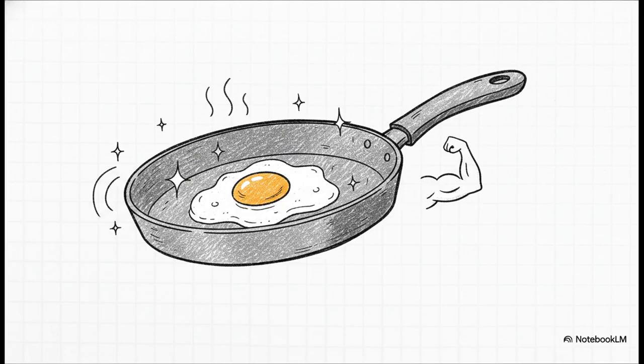Just picture a simple copper pot. It's strong and tough, right? So it can handle the heat on a stove. It's shiny. It's also malleable, which just means you can hammer it into a shape. And it's ductile, so you could stretch it out into a thin wire. If you tap it, it makes that nice ringing sound. We call that sonorous. And maybe most importantly, it's an amazing conductor of heat, which is why it cooks your food so evenly. That right there is a classic metal for you.